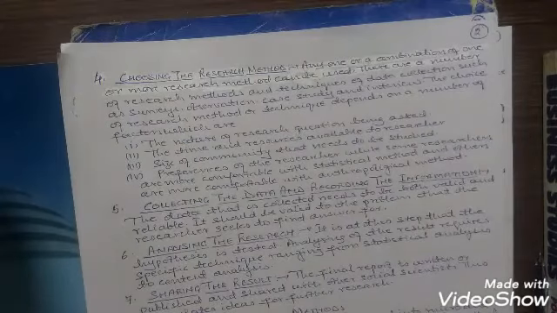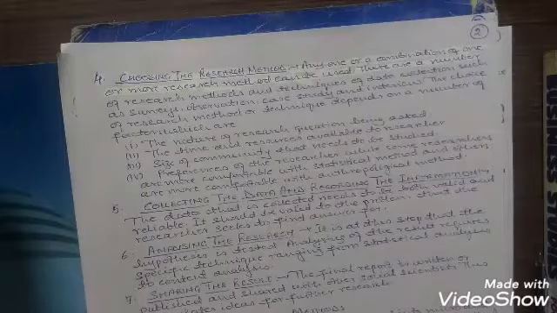The time and resource available to research. How much time, what is the time limit of the research work, and what are the resources that are available with the researcher. Then size of community that needs to be studied. What is the size of the community?